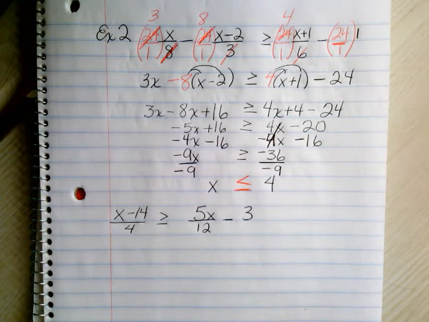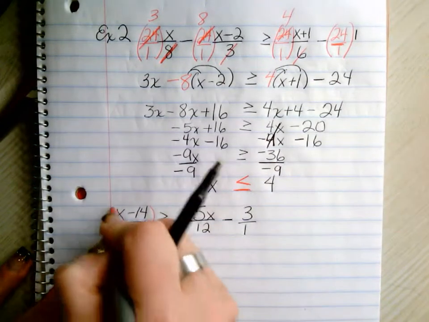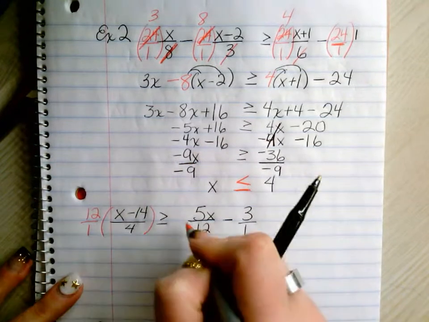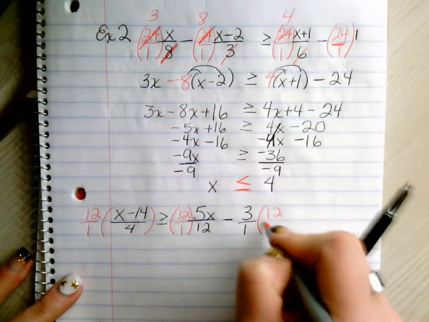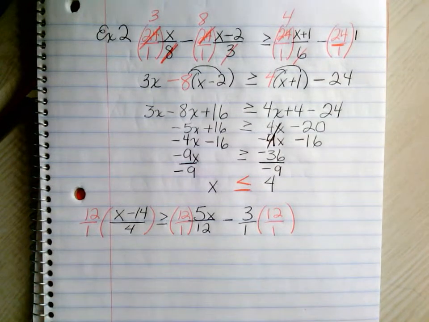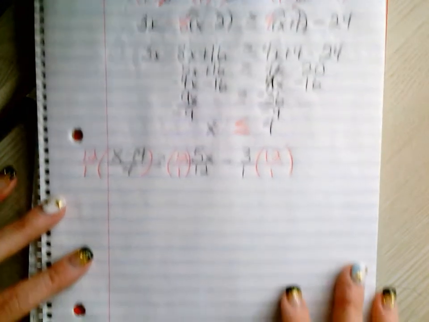Greatest common factor of 4, 12, and 1 is going to be 12. That's handy. 12 over 1. Same feature, no big deal. Okay? You guys with me here? All right.